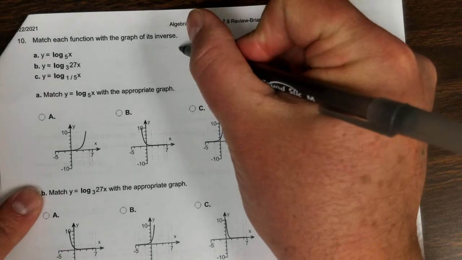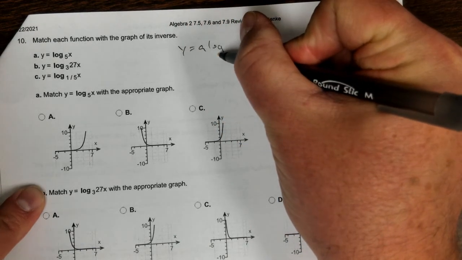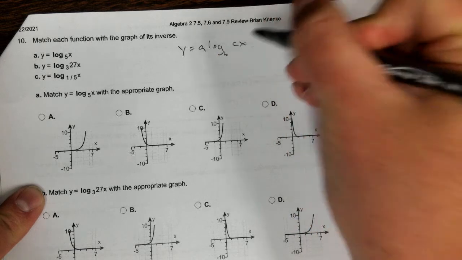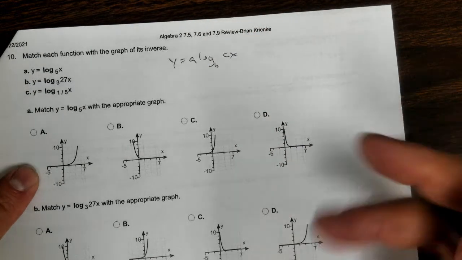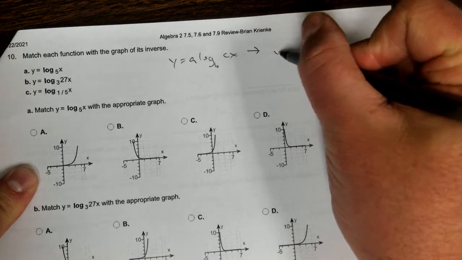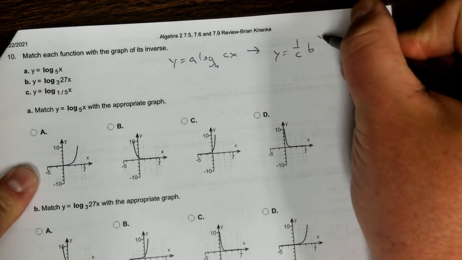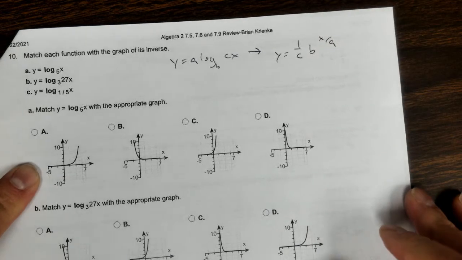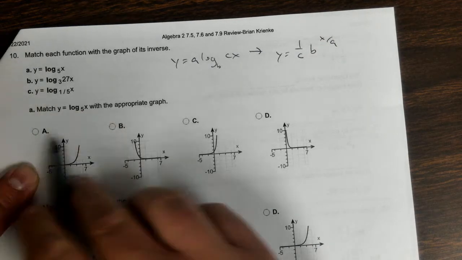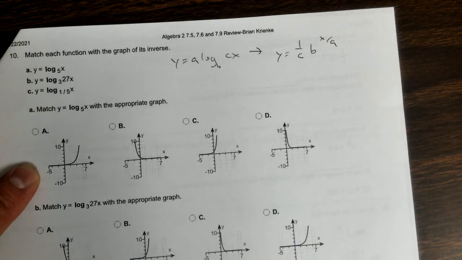You have y equal a log base b of cx. And when you have that, that turns into y equal 1 over c b to the x over a.